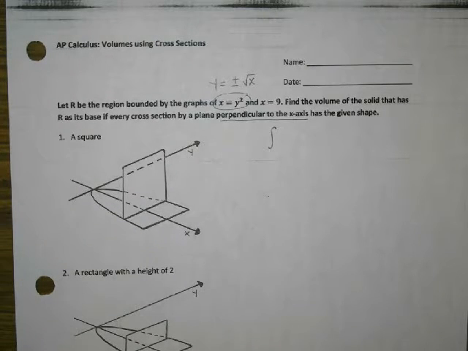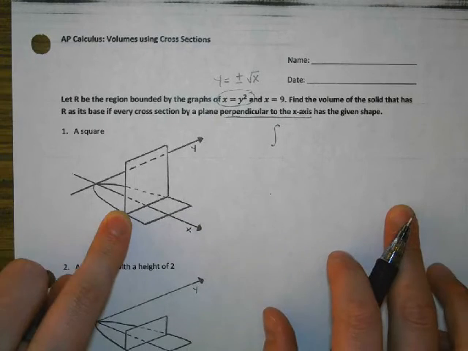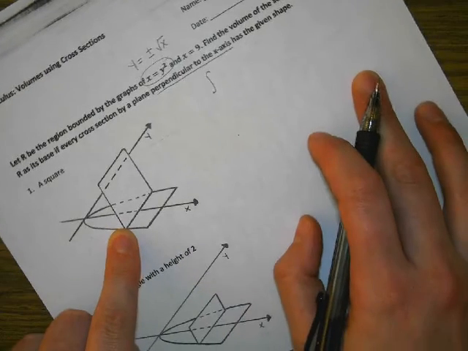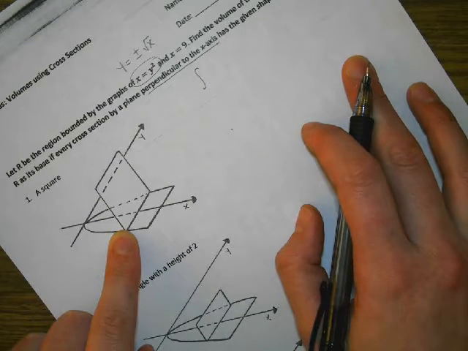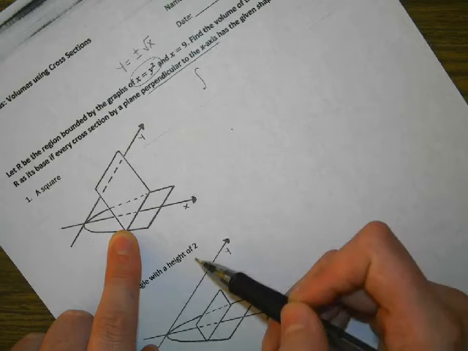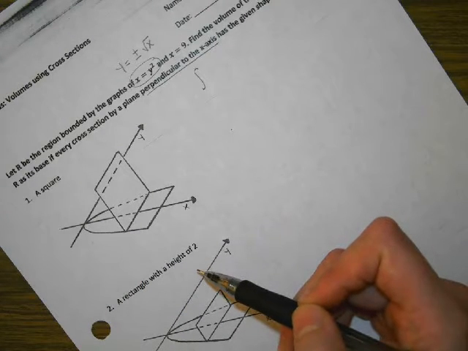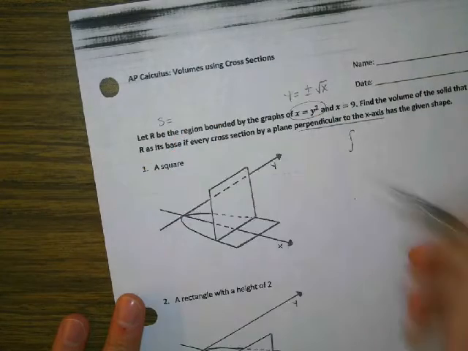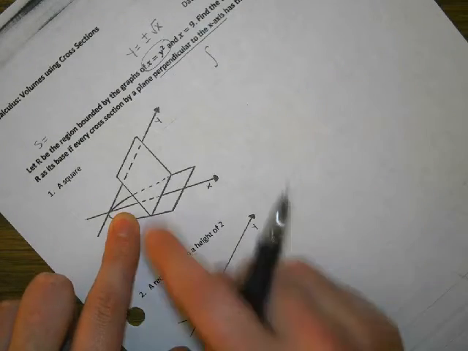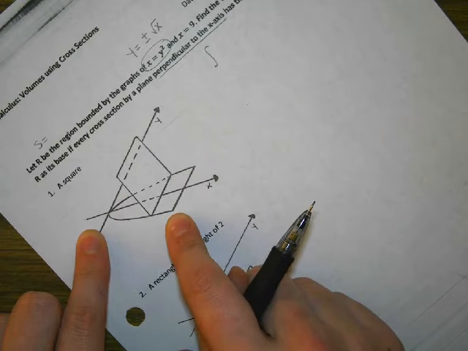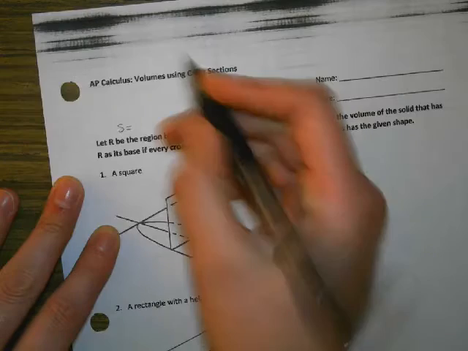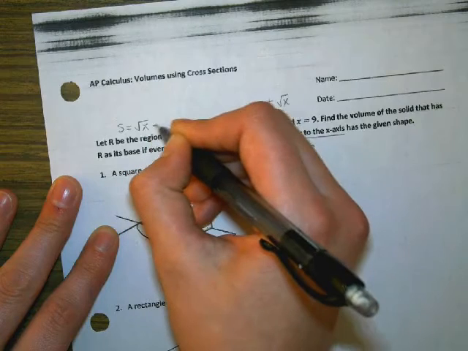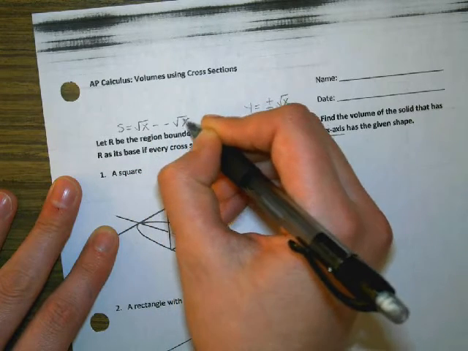This throws me off, the way the picture was drawn, because I like to think of my axes like that, right? So when we have this all in terms of x, do we do right minus left or top minus bottom? Top minus bottom. So one of the first things we have to do is figure out what our slice is. If we do top curve minus bottom curve, then what do we get for a slice? Positive square root x minus negative square root x.